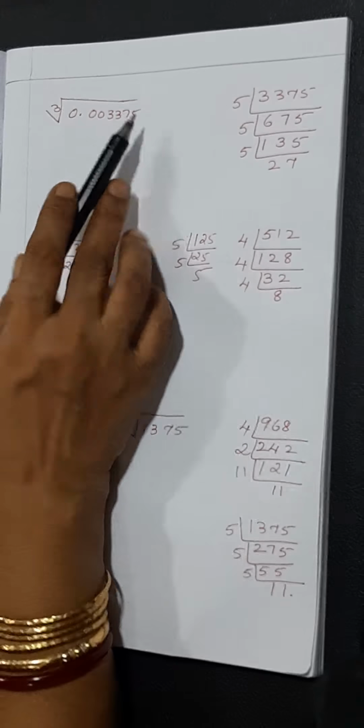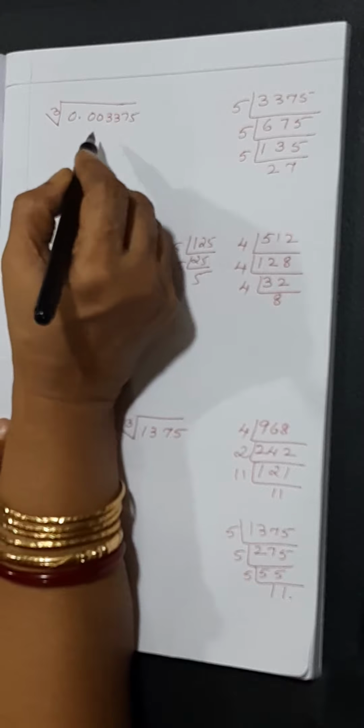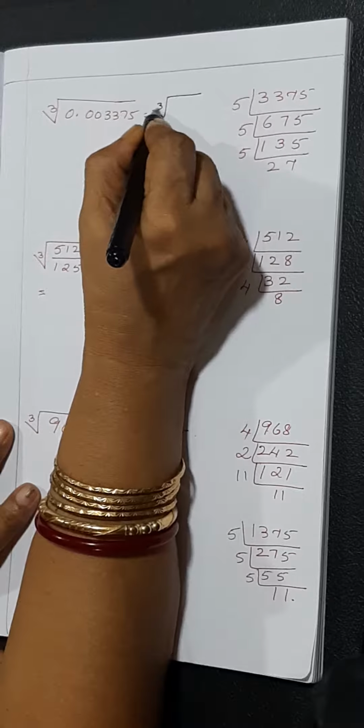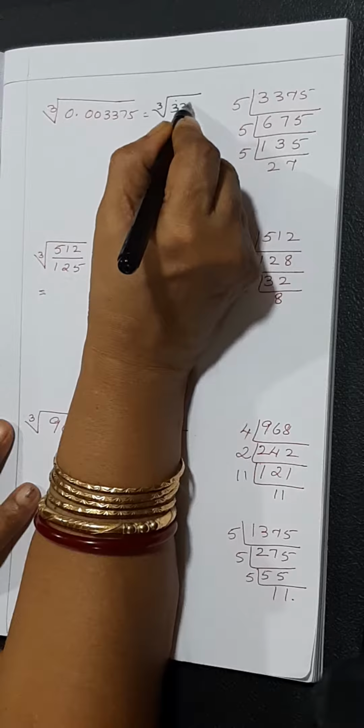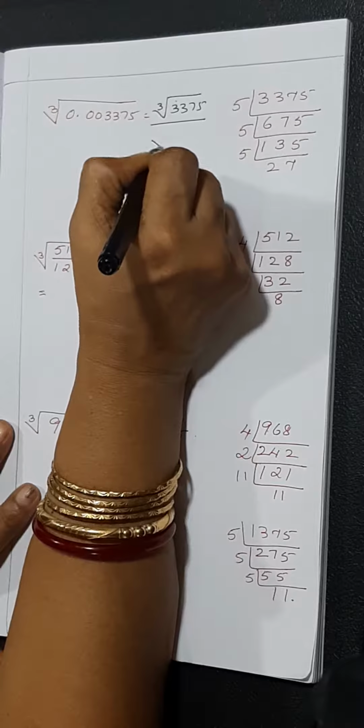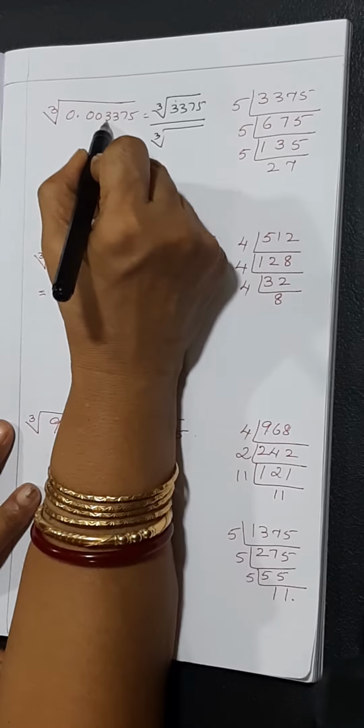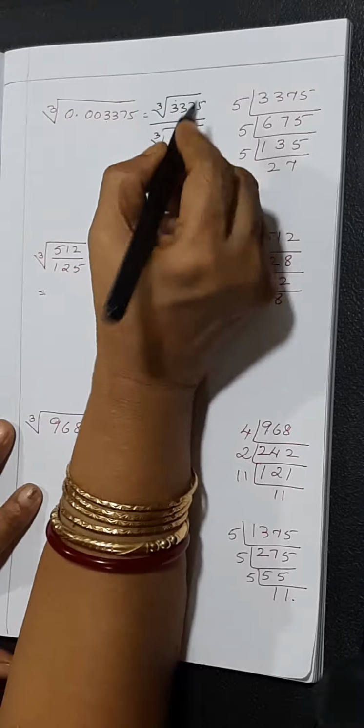Here again you can write this as cube root of 3375 divided by cube root of, now you have 6 decimals.